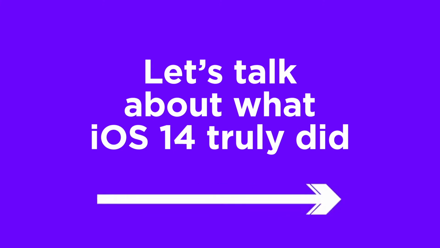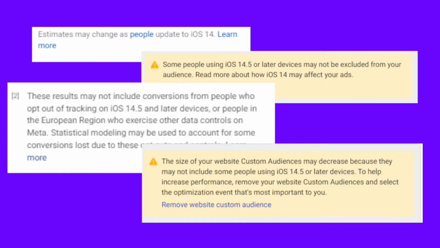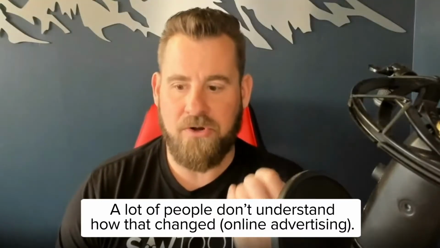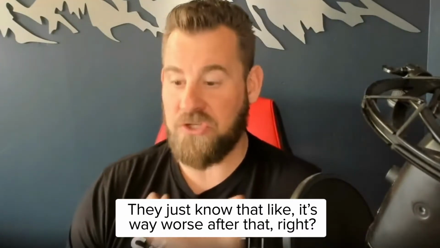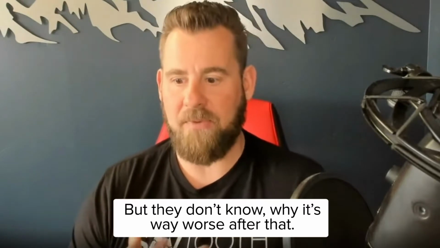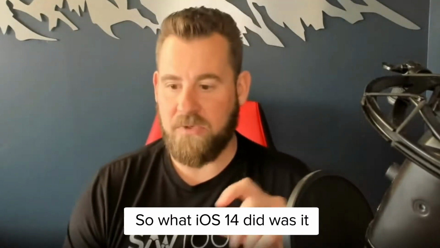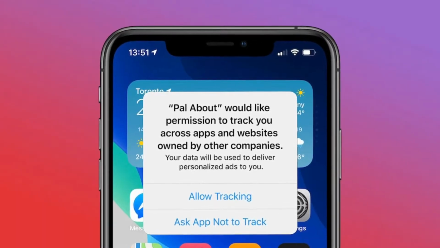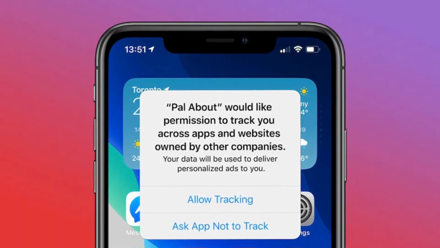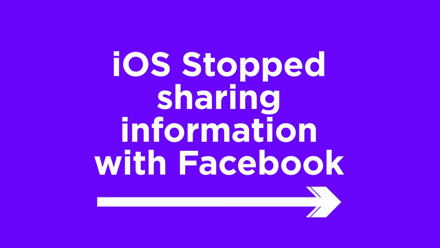Let's first talk about what iOS 14 truly did. A lot of people don't understand how that changed. They just know that it's way worse after that, right? But they don't know why it's way worse after that. So what iOS 14 did was, by protecting the data for iOS users, it stopped sharing information with Facebook.